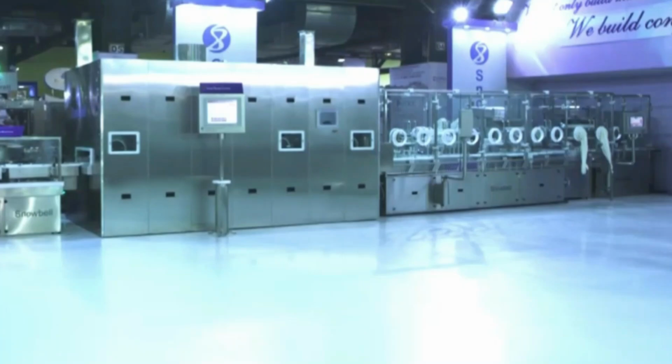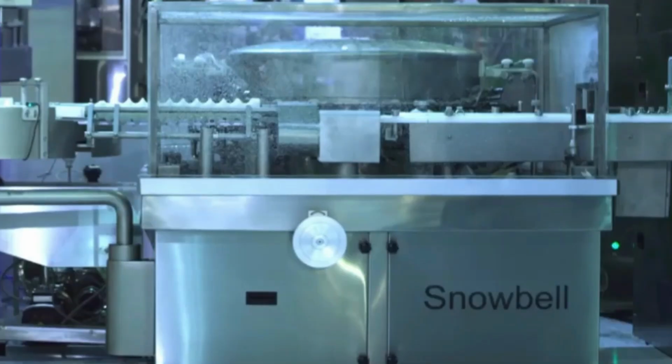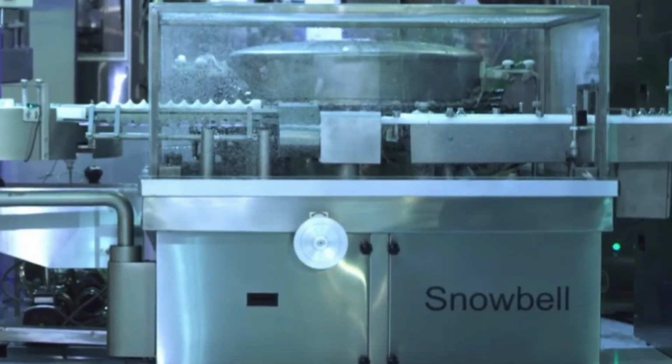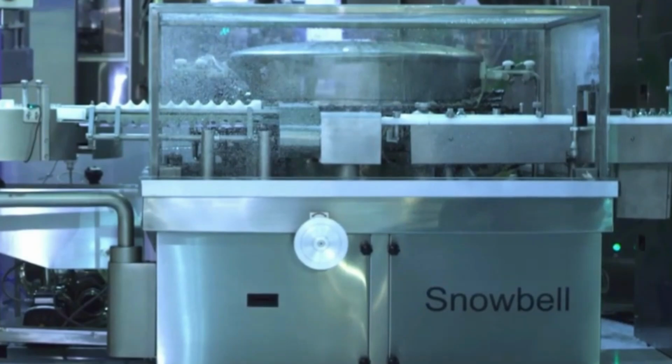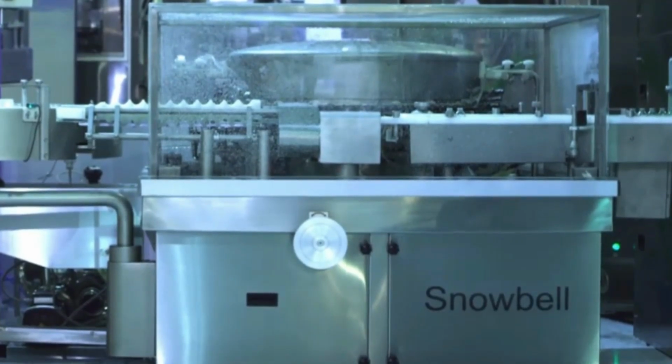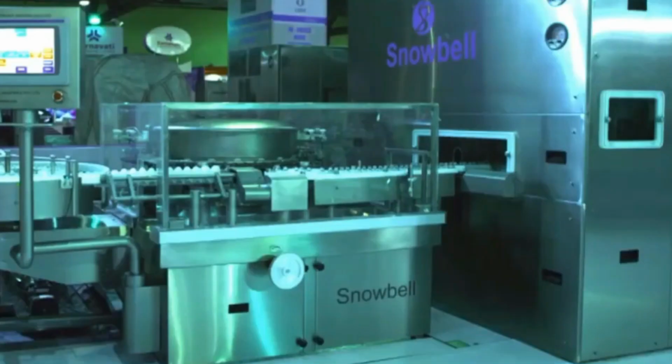A depyrogenation tunnel is a piece of equipment used in sterile pharmaceutical manufacturing to remove pyrogens, particularly bacterial endotoxins, from containers such as vials or ampules. It operates by exposing the containers to high temperatures, typically around 250 degrees Celsius to 300 degrees Celsius, for a specified period, effectively destroying any endotoxins present on their surfaces.